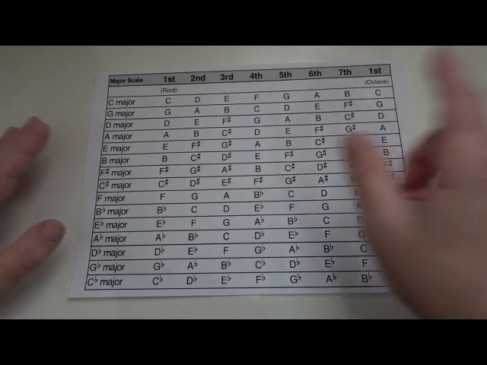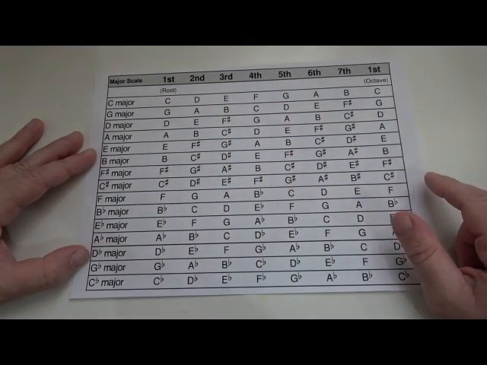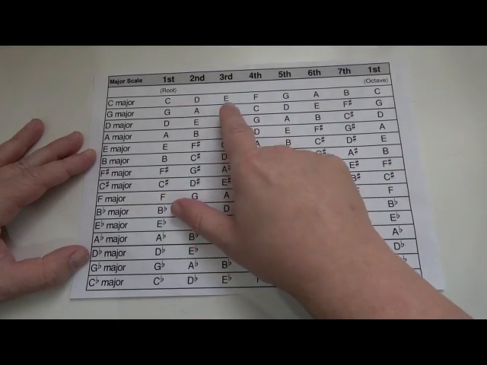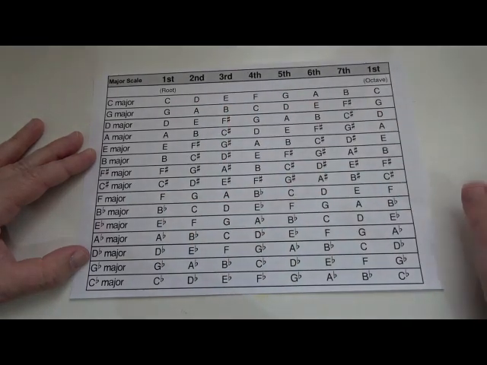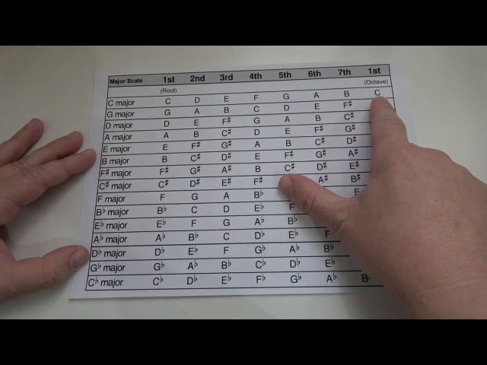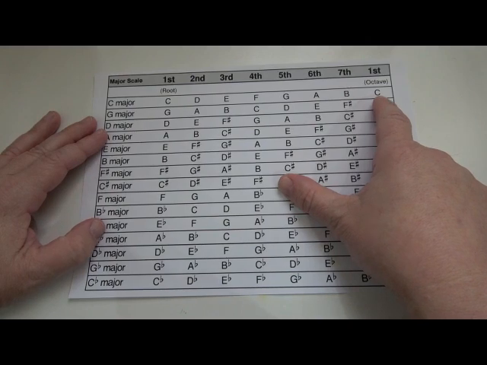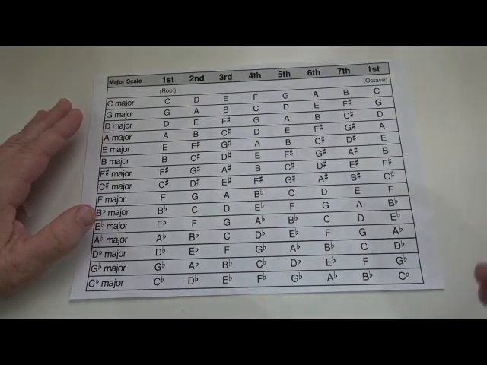And that's it. Just remember, the first, the fourth and the fifth are nearly always major. The second, the third and the sixth are nearly always minor. The seventh is a diminished, and the C up here, from there to there, is basically your octave note. Technically we play from C to C or G to G.